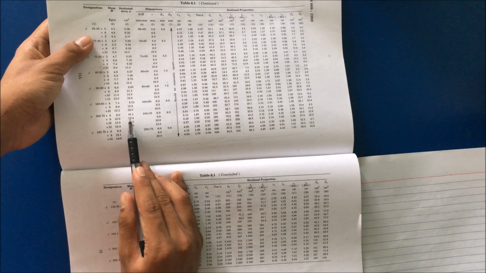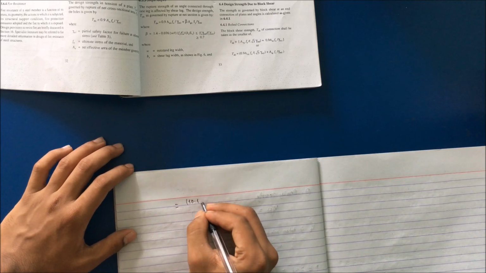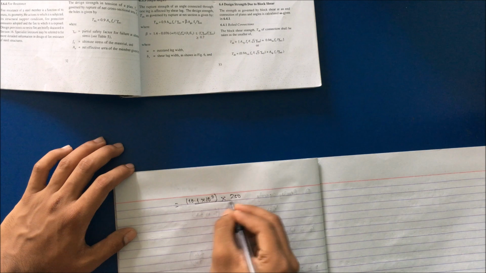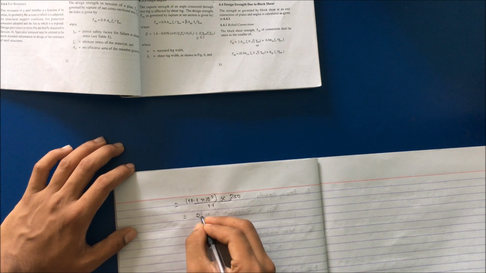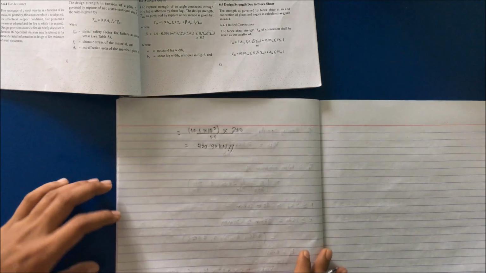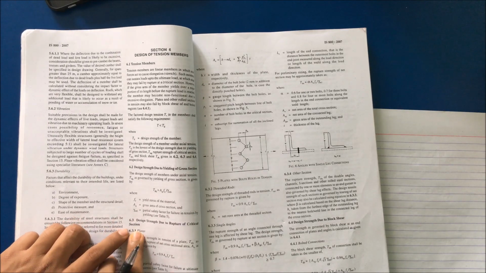Okay, you can see here 10.1 centimeter square. So 10.1 centimeter square, so converting into mm, Fy 250 divided by gamma m naught 1.1, so this comes as 229.94 kilonewton.